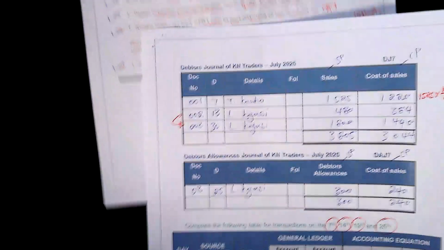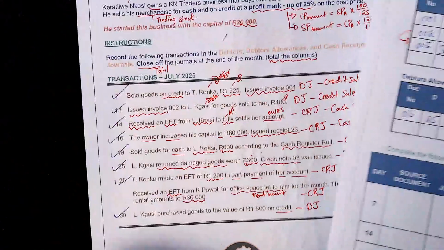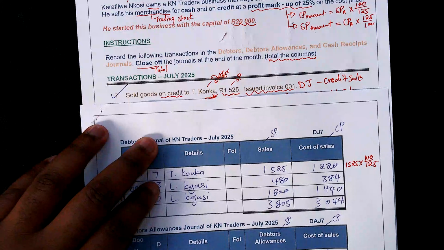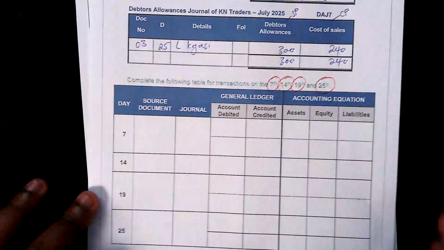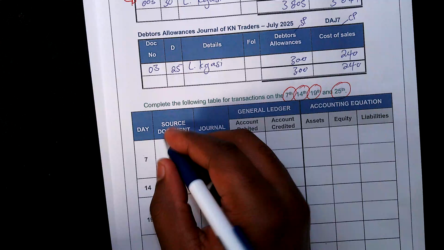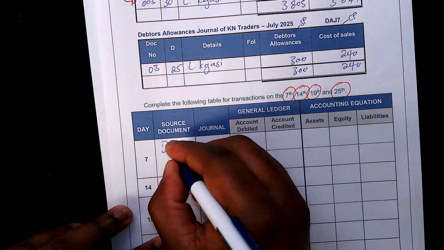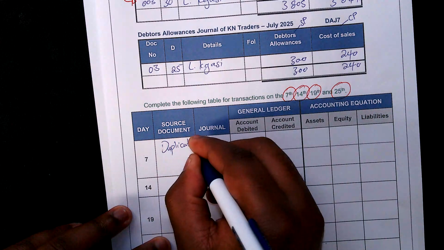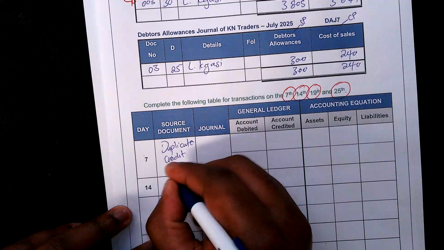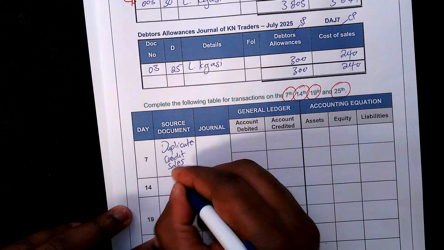Let us start with the transaction on day 7. So with day 7 it said sold goods on credit to Gonga for 1,525. So it's a credit sale. Okay, so when there's a credit sale, we have to name the source document. The source document is the duplicate credit sales invoice.